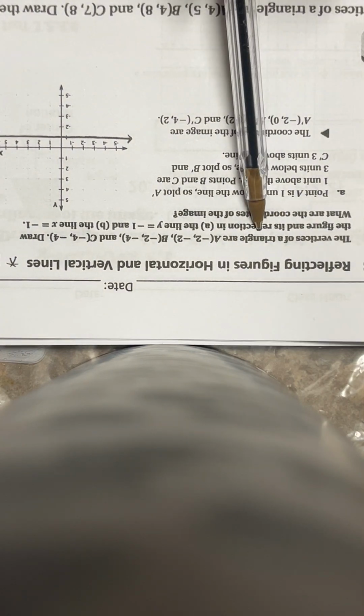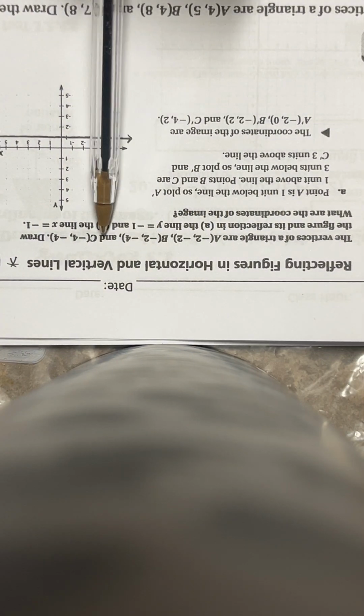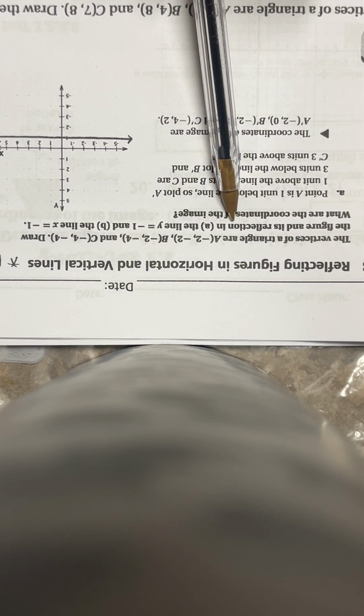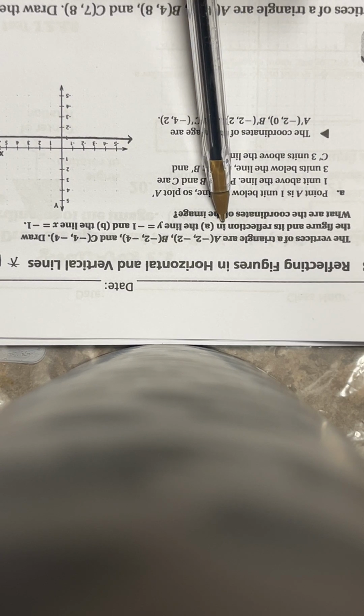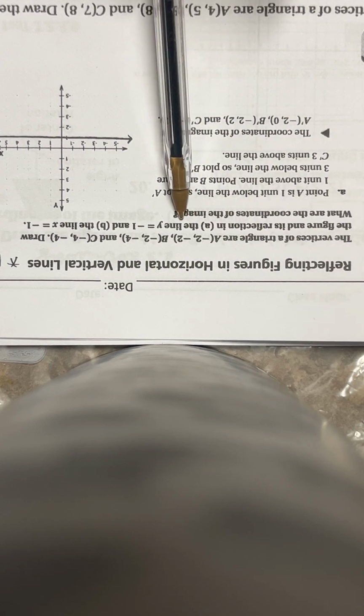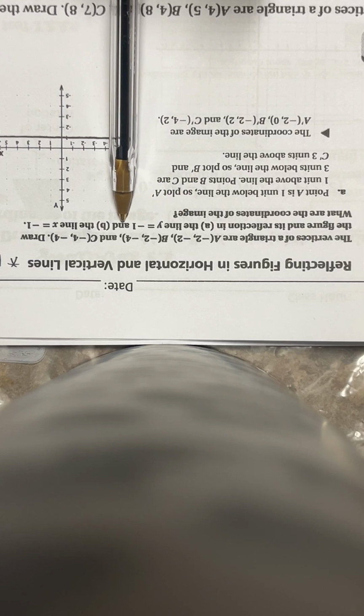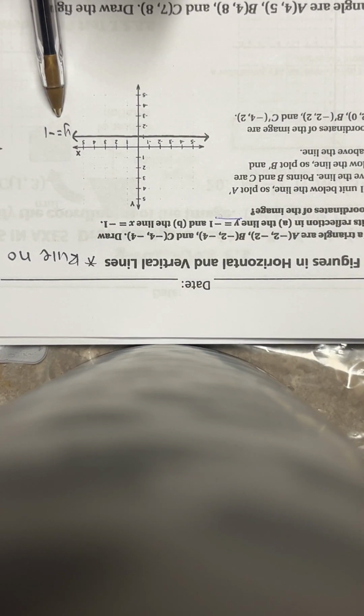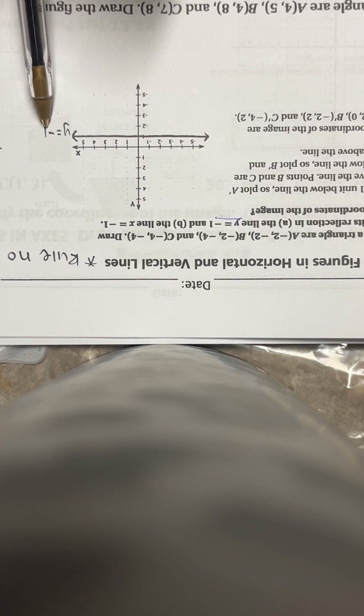The vertices of a triangle are A, B, and C. Draw the figure and its reflection. Remember, I don't like the word in, across the line y equals -1. Now, I'm not concerned with you knowing what is y equals -1 right now. Okay, I've already given you that line. It's here, and I've labeled it for you. So this is y equals -1.